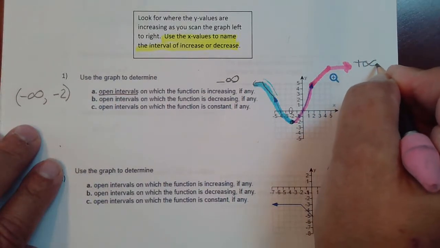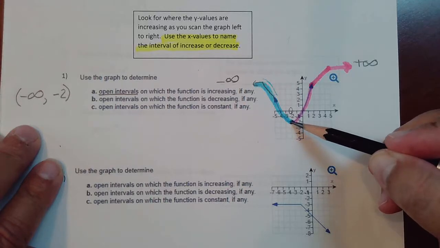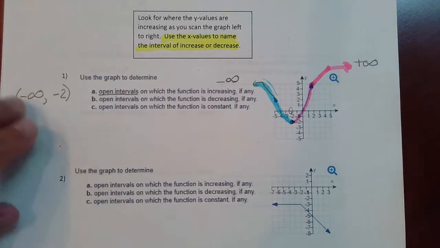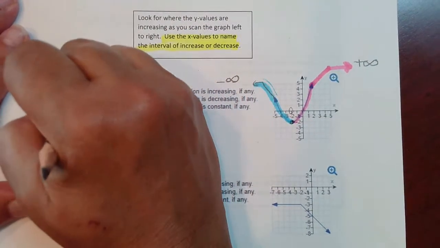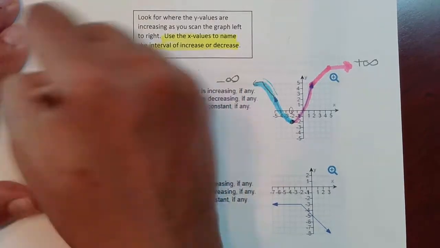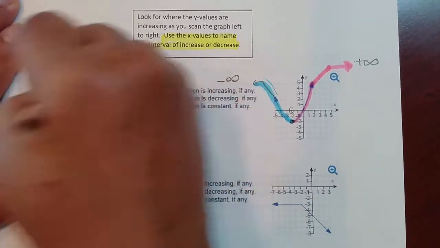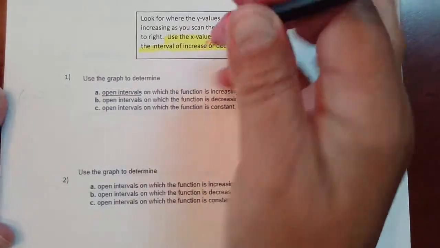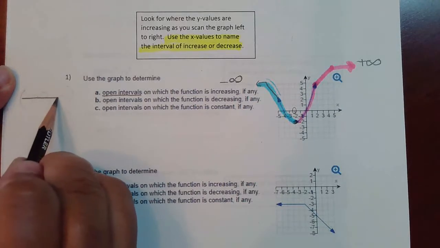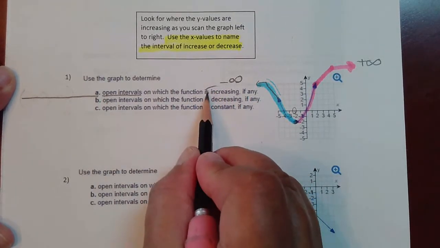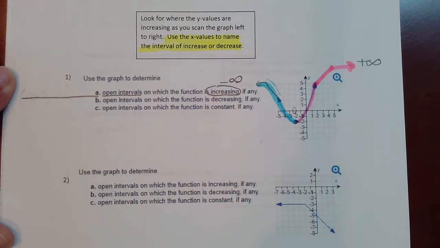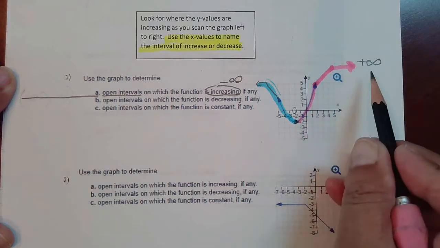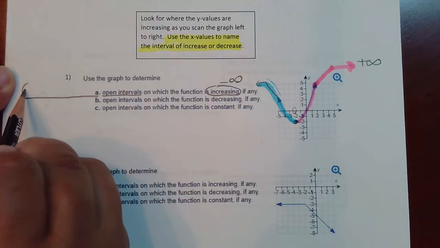So when you describe the increasing portion, you're going to say it starts at -2 and it continues off to infinity. So I think I have to switch these around. Let me put this next to the question that it belongs with. Okay. So for A, since the word that they used there was increasing, I'll put the increasing answer there. So this, again, this pink portion is the increasing portion. Starts at -2, goes off to infinity.